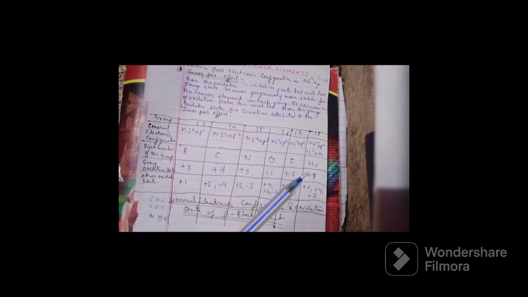In the next unit we will be discussing the chemistry of the group 13 and 14 elements of the periodic table. So here we are going to end.